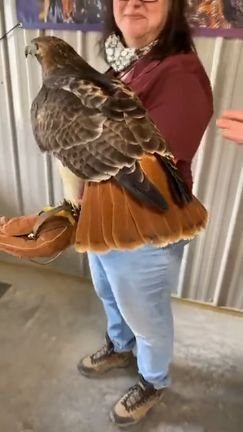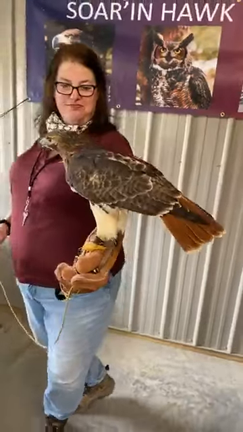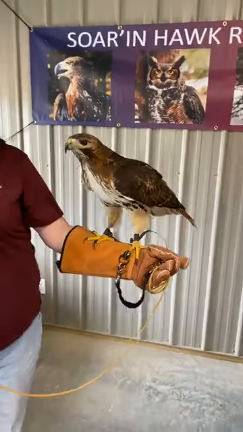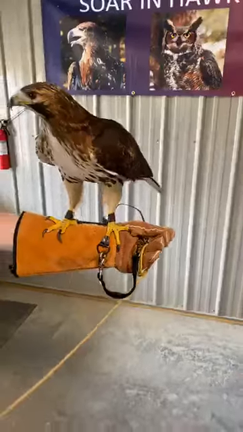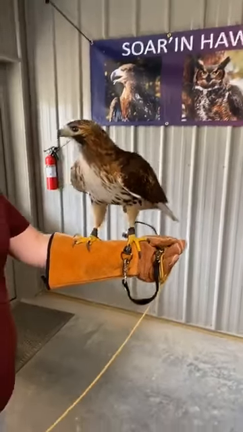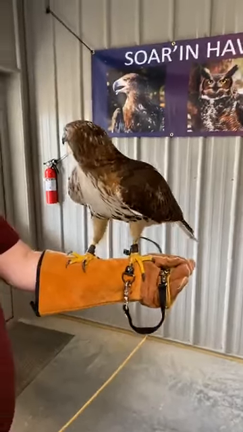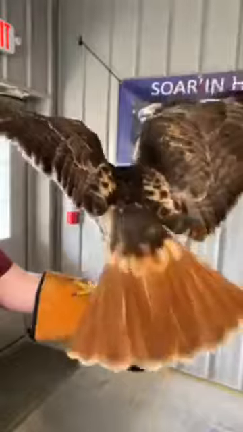So this is one of the larger buteos that we have in the area. It's unlikely that we would get any of the western birds here. We're a little bit too far east to pick up things like the Harlan's hawk.